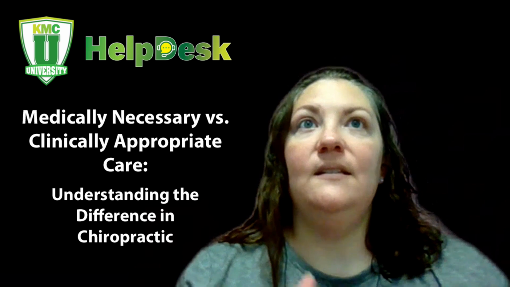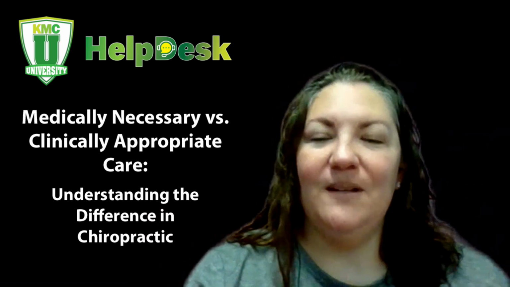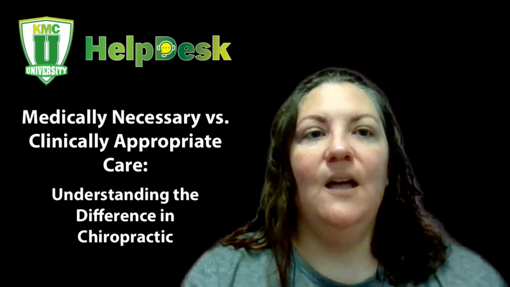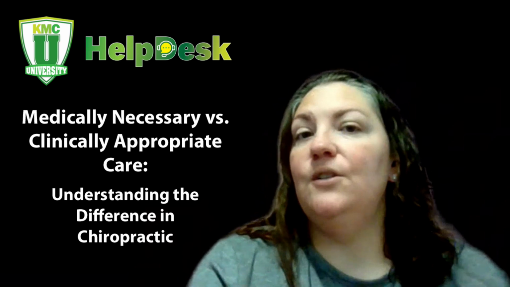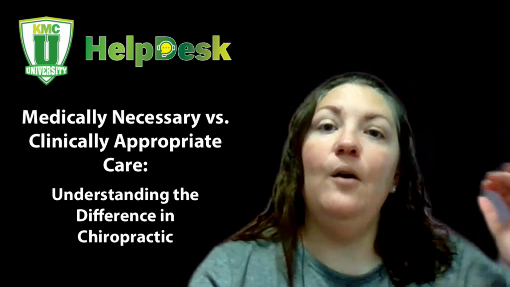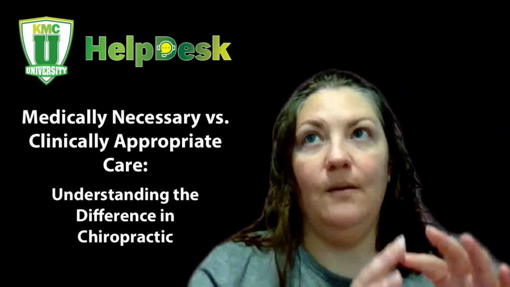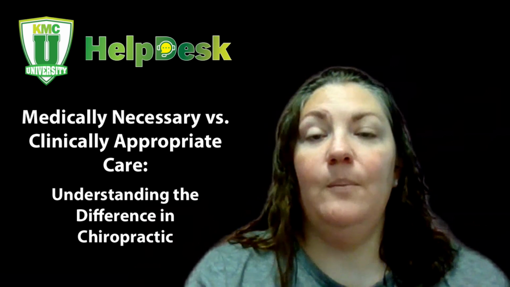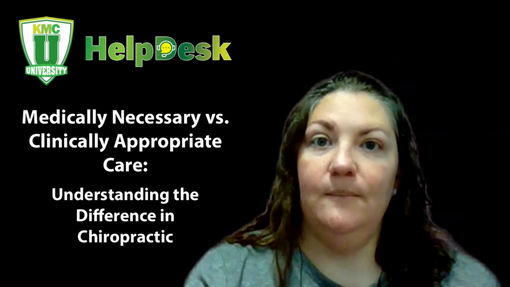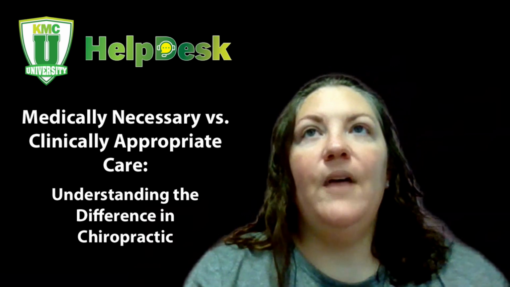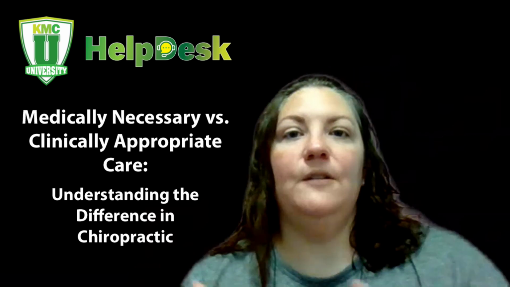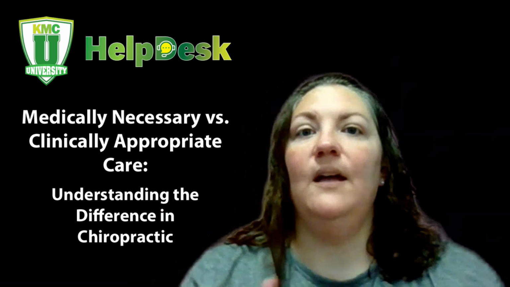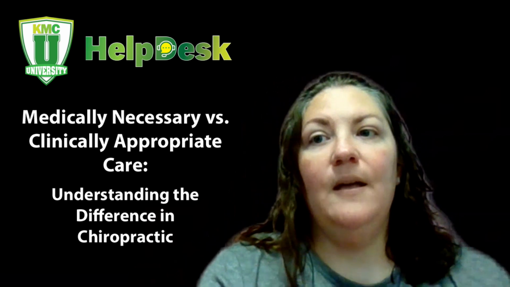What we have is a compensatory subluxation potentially. So it's still okay to treat those areas, but without all of the components that create medical necessity, we can't bill a third-party payer for those adjustments. So I hope that it clears up a little bit the difference between medically necessary care and clinically appropriate care.